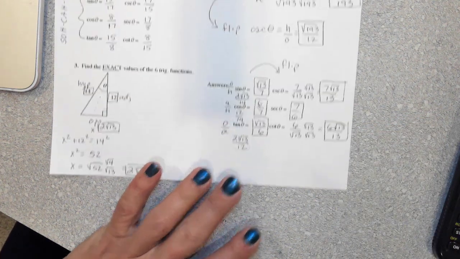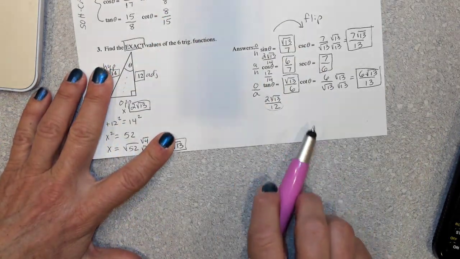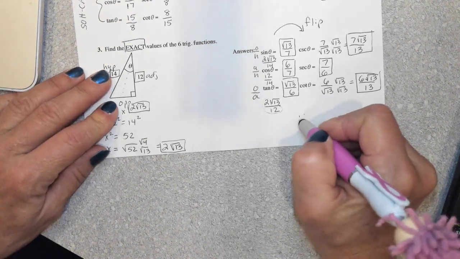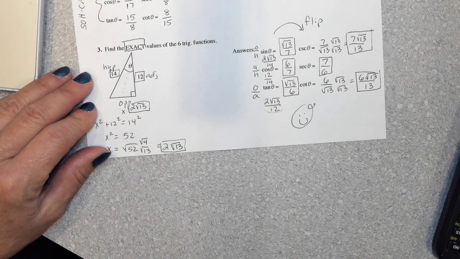So when I'm done, I have my exact values, meaning no decimals, I've got radicals, I have everything reduced, rationalized, I'm good to go. So now I know everything about the 6 trig functions, and I can tackle whatever online learning resources you want to do to practice that.